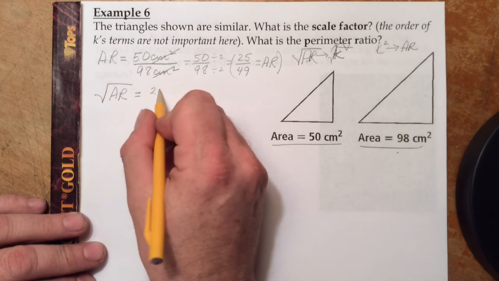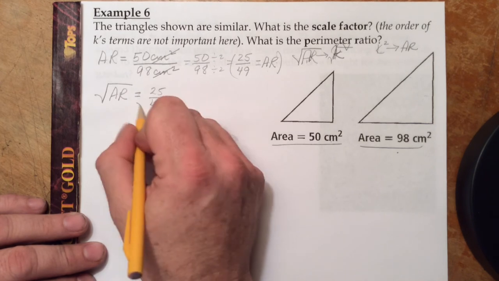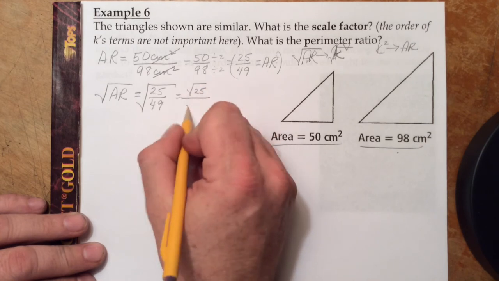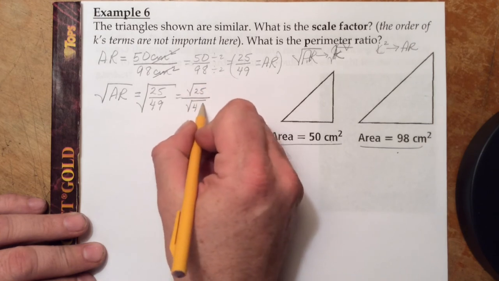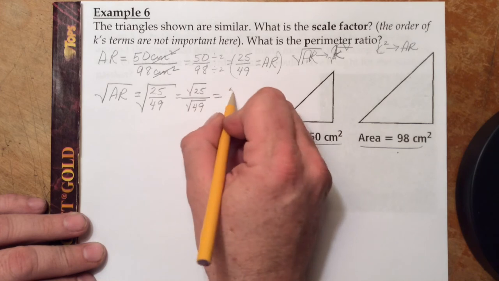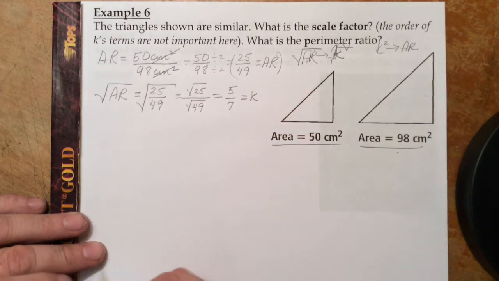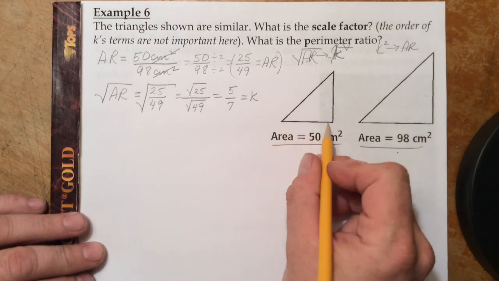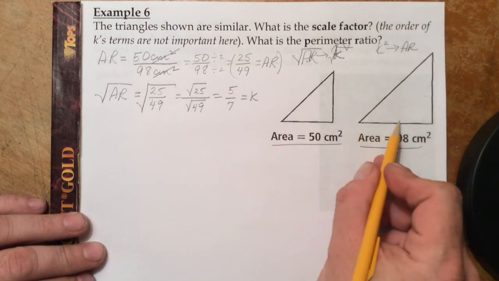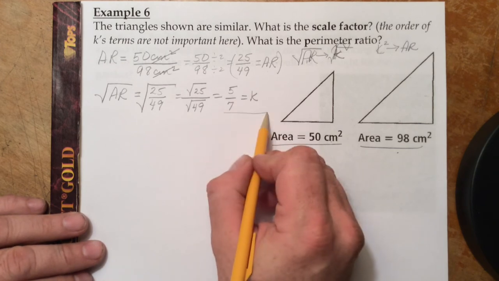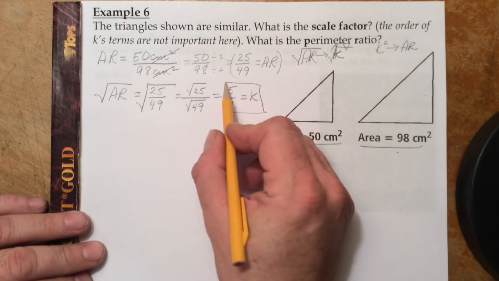Area ratio is 25 to 49. Take the square root, which means we take the square root of the numerator and the square root of the denominator of the ratio. That gives us 5 to 7. This is K, our scale factor now. Each dimension from this one to this one is 5 to 7. Now that we have 5 to 7, this is our first answer.